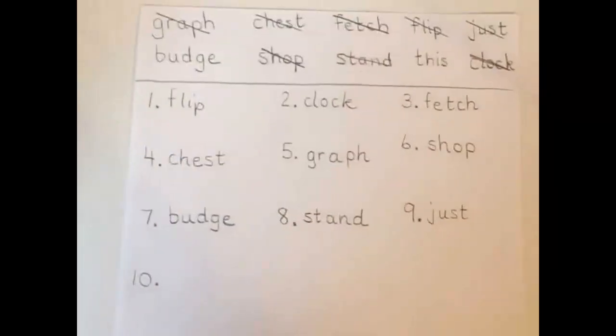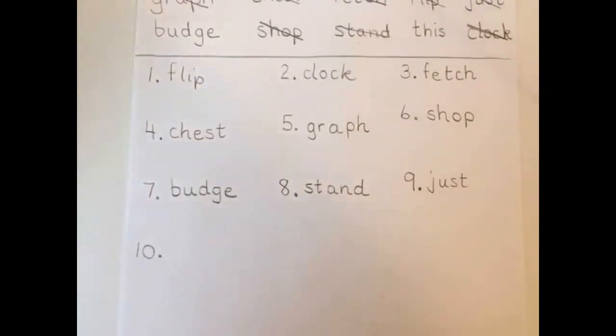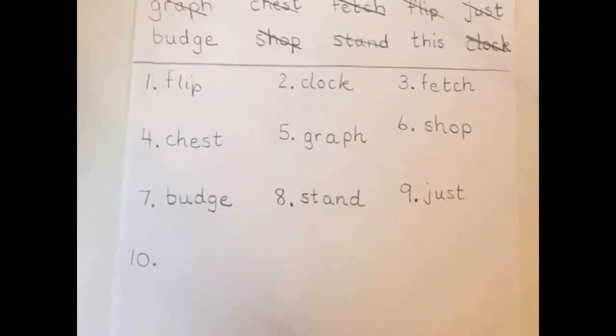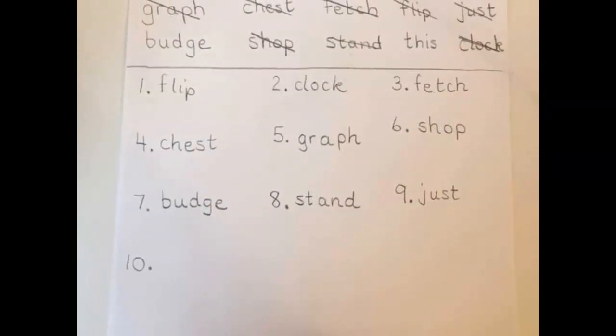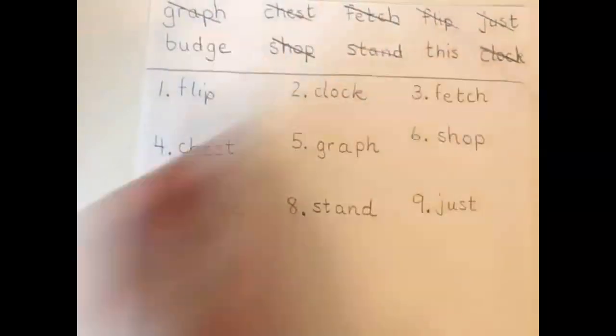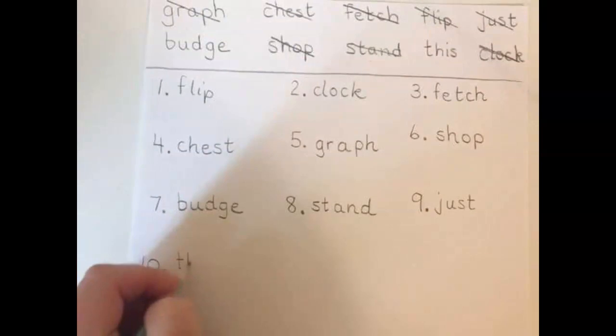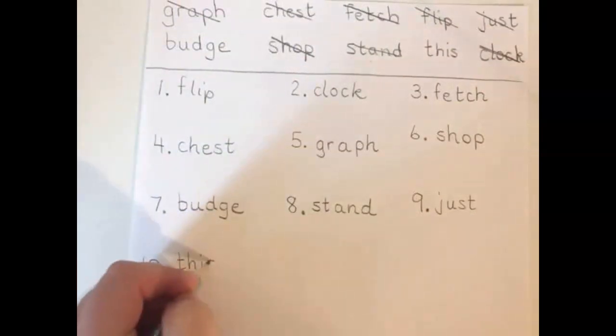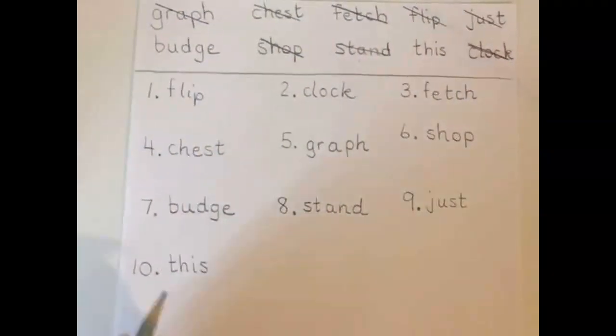And number 10. Number 10 said, this word has a consonant blend at the beginning. This. This has TH, 2 consonants, and then I and S. This. All right? Good. Okay, let's turn our paper over.